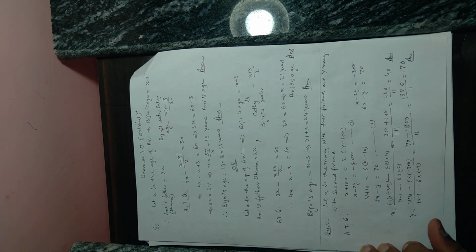Question number 1. The ages of two friends, Ani and Biju, differ by 3 years. Ani's father, Dharam, is twice as old as Ani, and Biju is twice as old as his sister Kathy. The ages of Kathy and Dharam differ by 30 years. Find the ages of Ani and Biju.